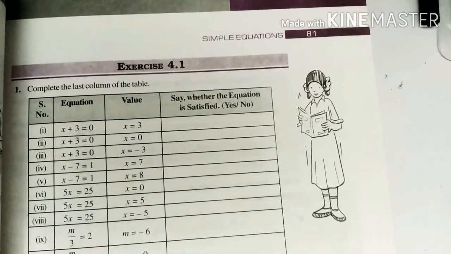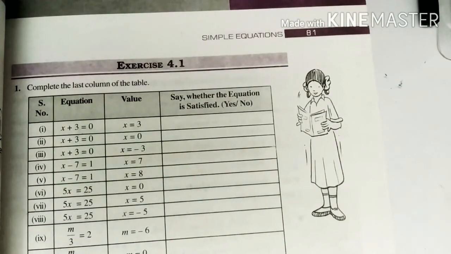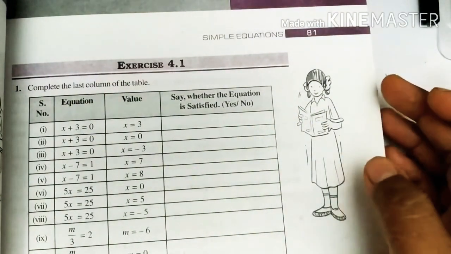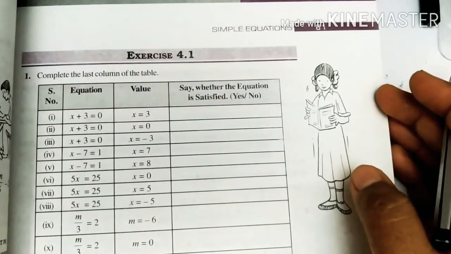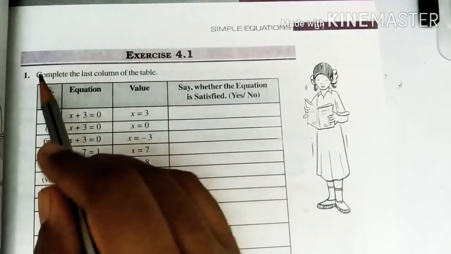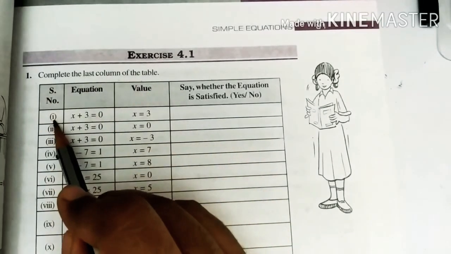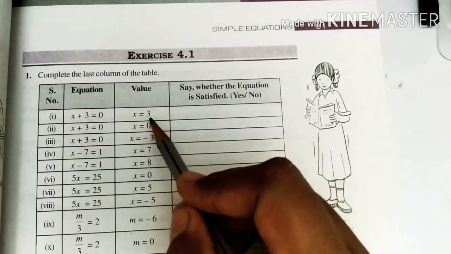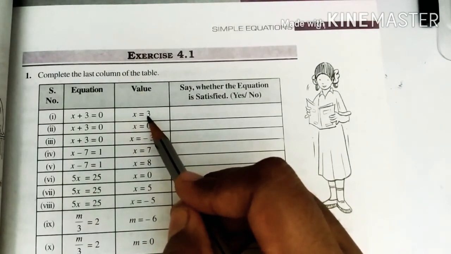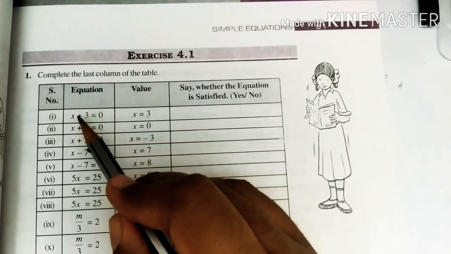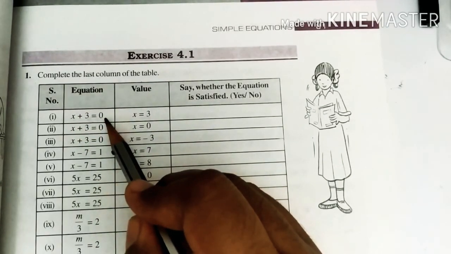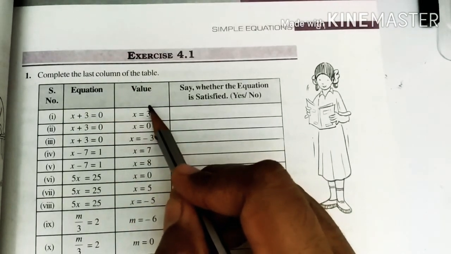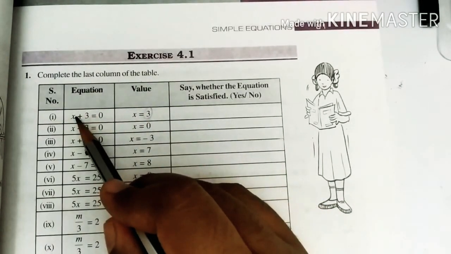So let us now begin with the exercise 4.1. Here I am explaining you the exercise in the textbook. You will have to draw the same in your notebook and note it down, right? The first one is complete the last column of the table. So here the first one is x plus 3 is equal to 0. So here x is equal to 3. So we have to put x is equal to 3 and check whether the left hand side is equal to the right hand side and it's a proper equation, right? And whether this value is satisfying this equation, right?